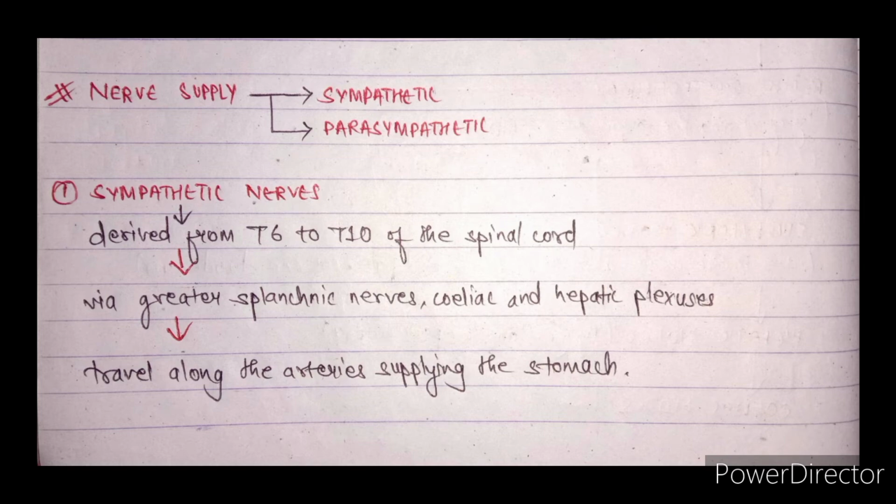So there are sympathetic and parasympathetic nerves. First we will see the sympathetic nerves. The sympathetic nerves are derived from T6 to T10 of the spinal cord via greater splanchnic nerves, celiac and hepatic plexuses, which travel along the artery supplying the stomach.